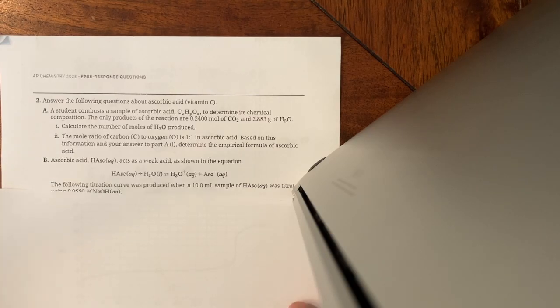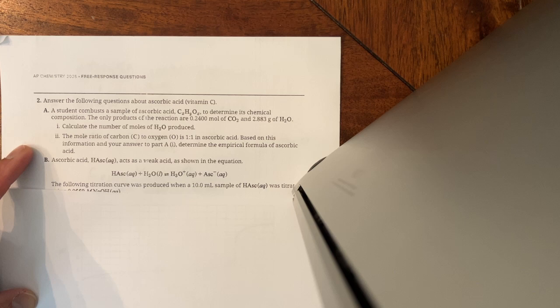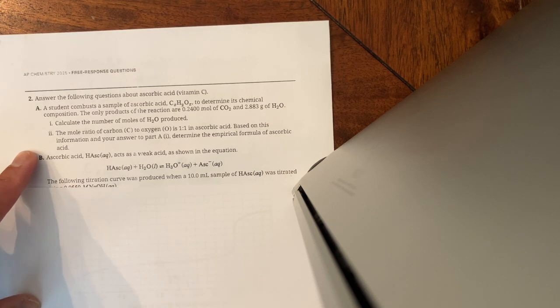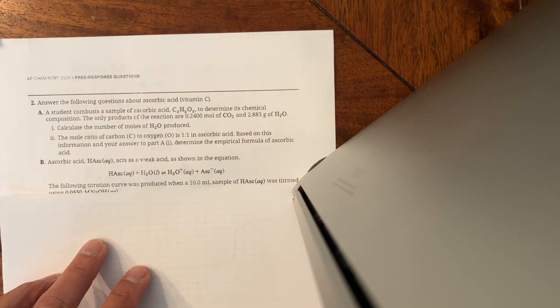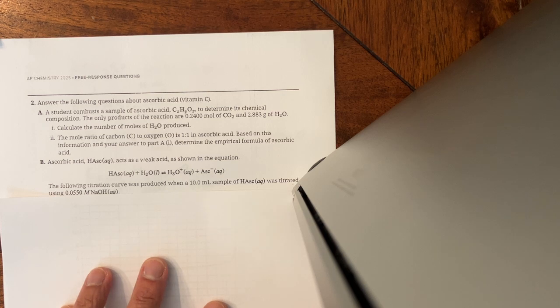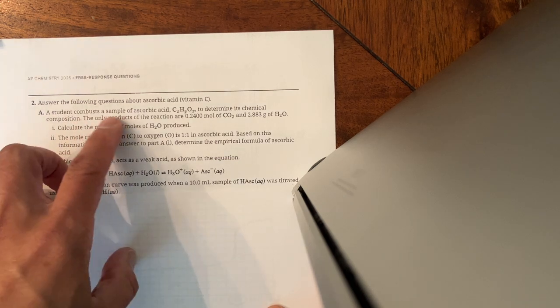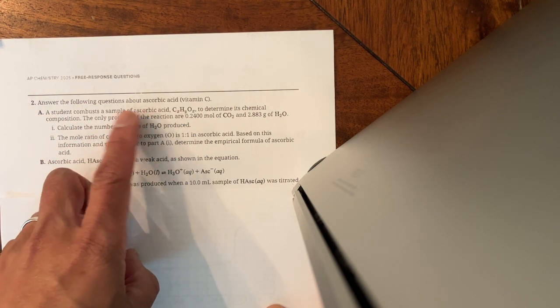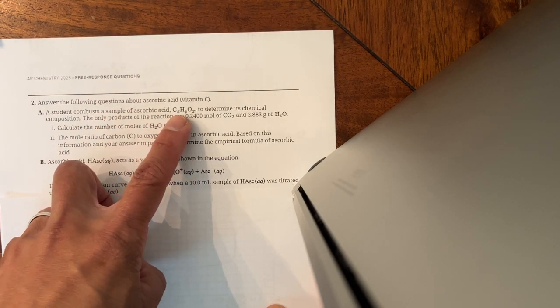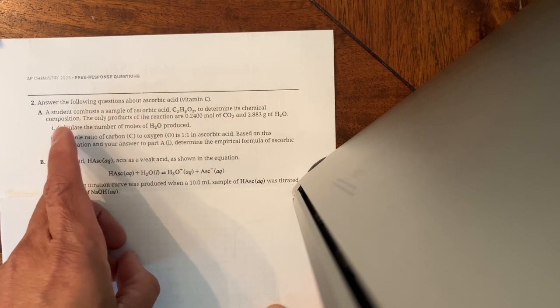This is AP Chem 2025 free response question number 2. As always, no guarantees on the accuracy or point distributions, but I am going to give it my best shot. So question 2 is combustion analysis, part 1. Combustion analysis, ascorbic acid is used to determine chemical composition.